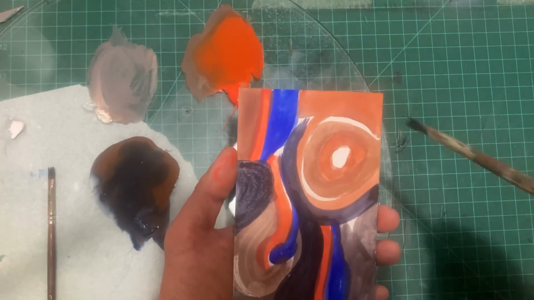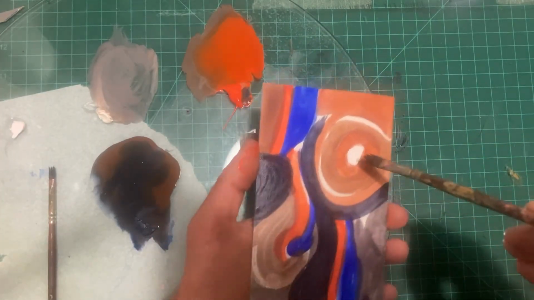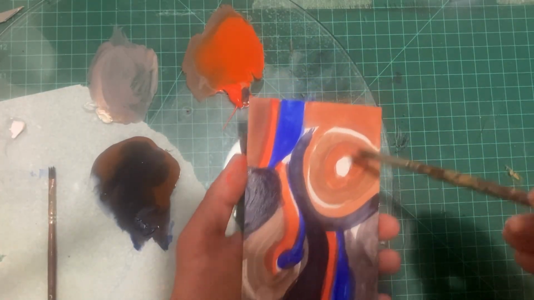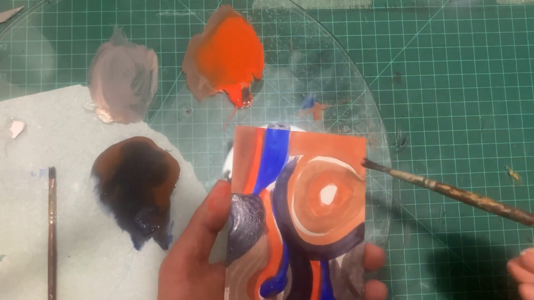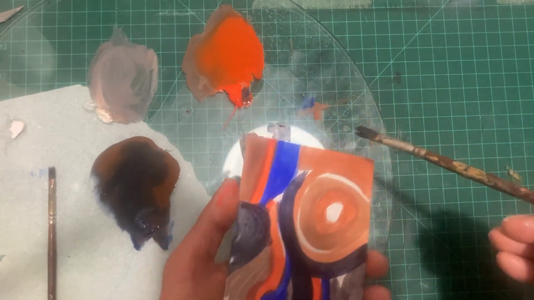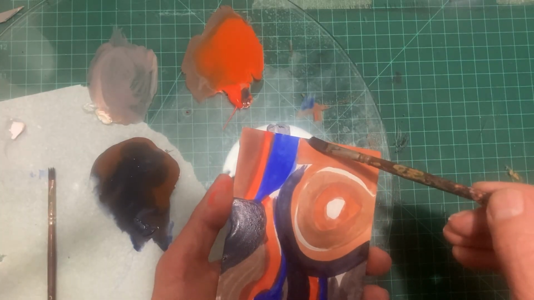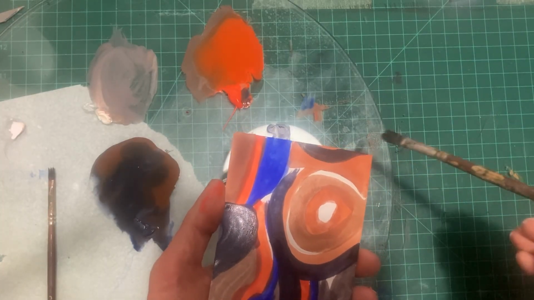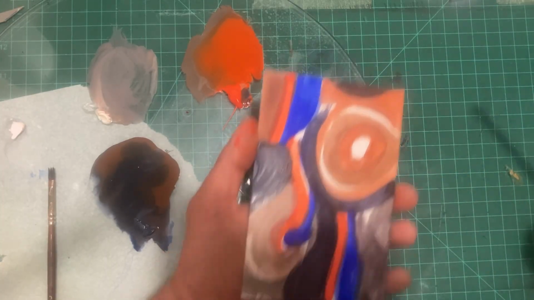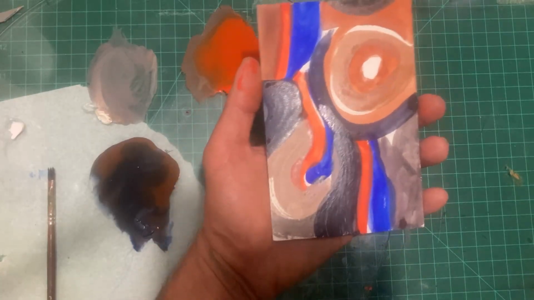Alright, so that's good. And then I'll put it like a dot. Or do I want that dark? I want more prismatic blue there, I think. Or orange. I'm gonna do one more line of this dark up here. Okay, I like that design.